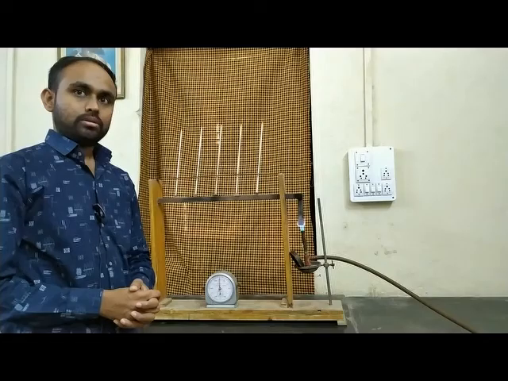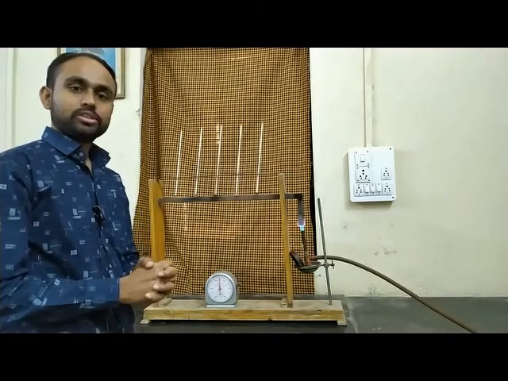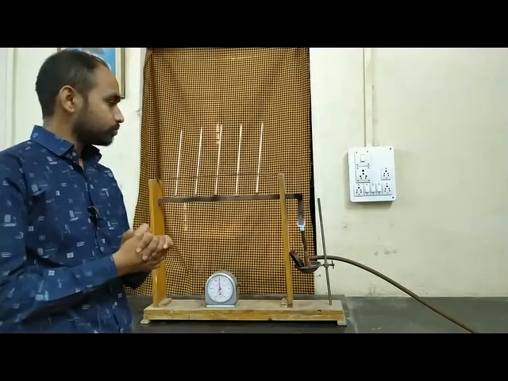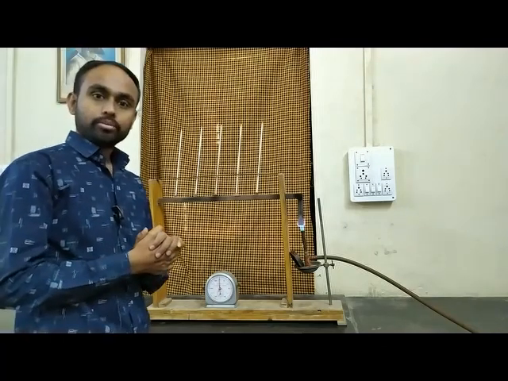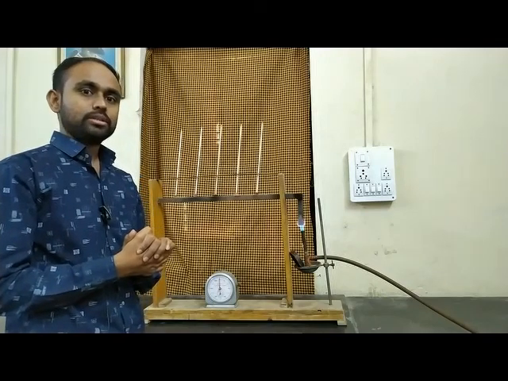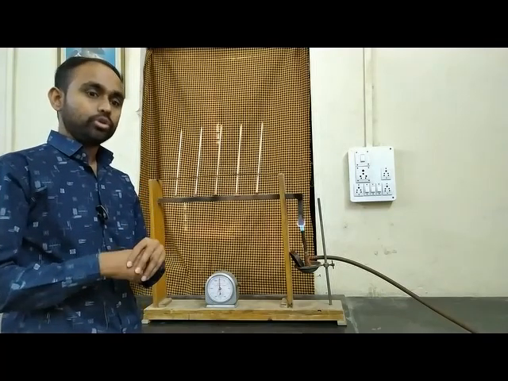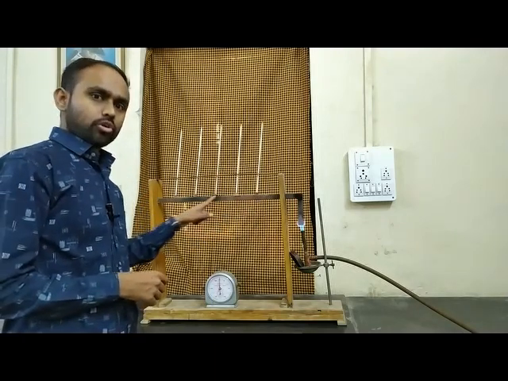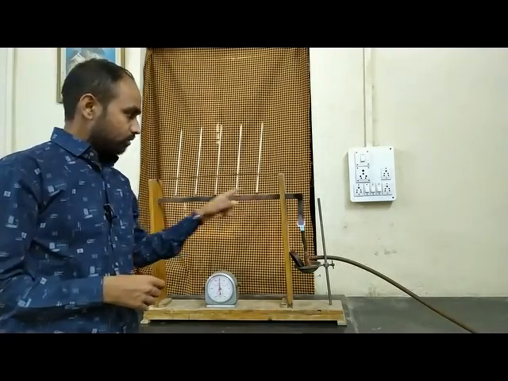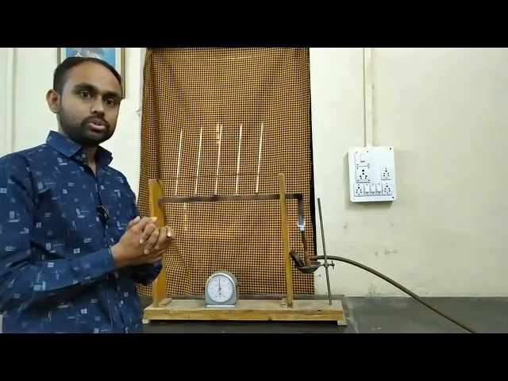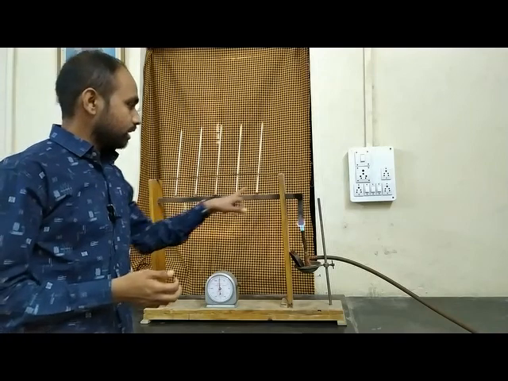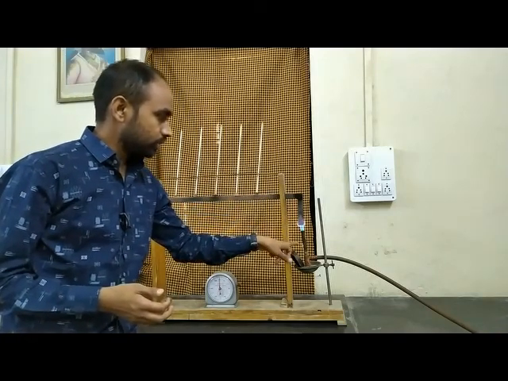right? Okay friends, now let us come to the experimental part of this experiment, in which we have to find the thermal conductivity coefficient of this metallic rod. So this rod is of iron, you can see, and as I have shown in the diagram also, we have arranged 5 thermometers on this particular rod, which is going to be heated.